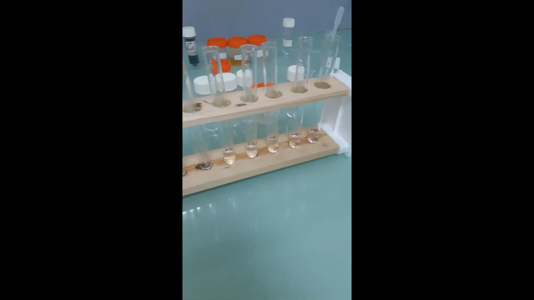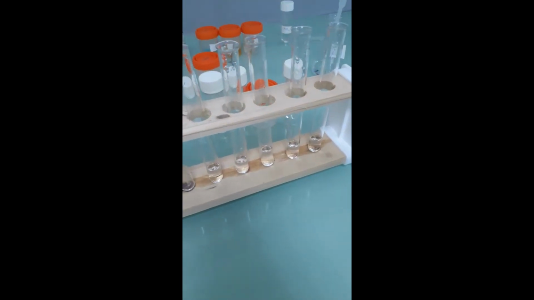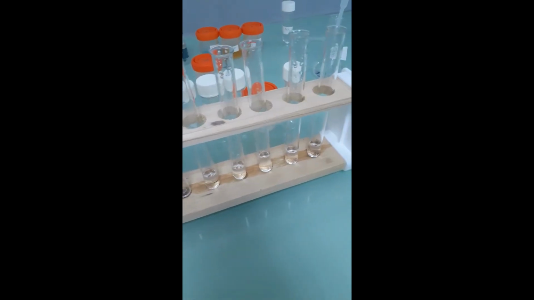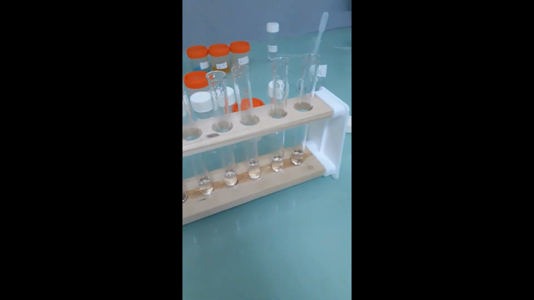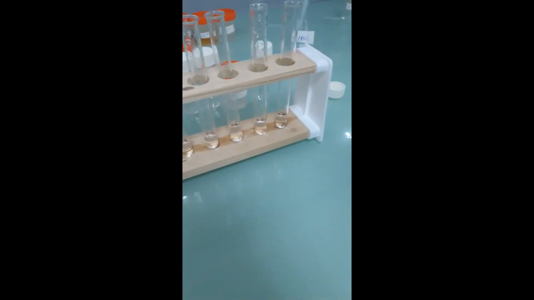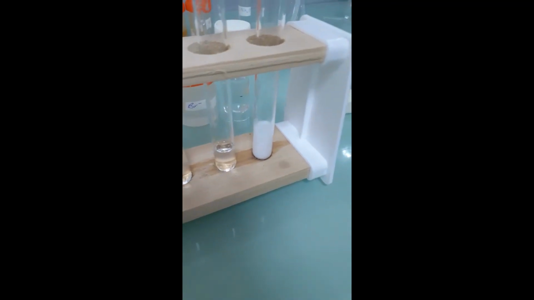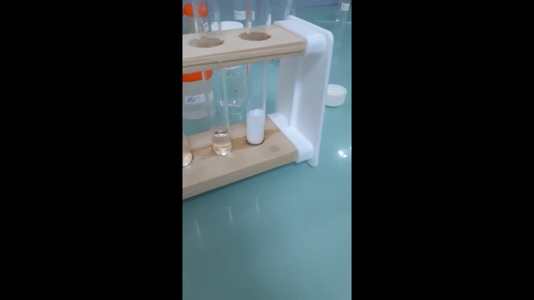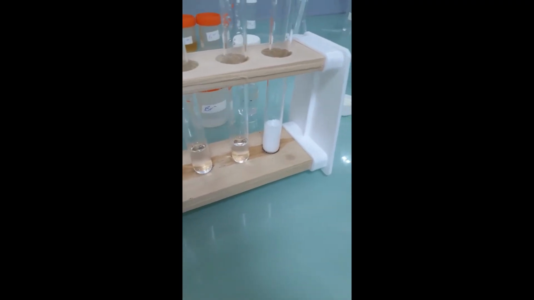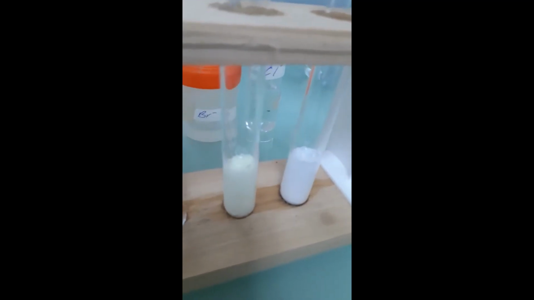Okay, so this is a test with silver nitrate solution. We're going to add it to chloride, bromide, iodide, sulfite, and carbonate. From your right to left. Let's go. That is chloride. Bromide.